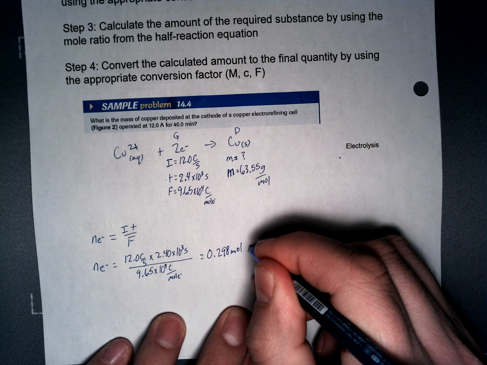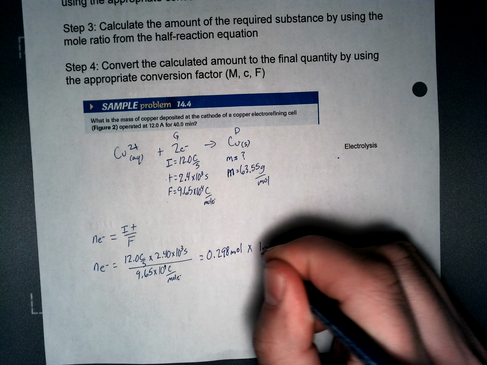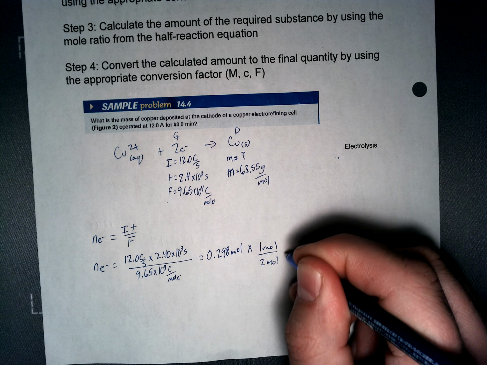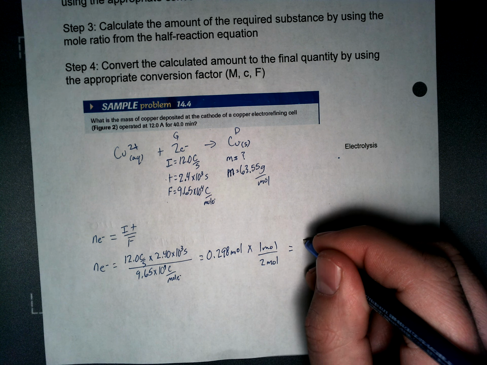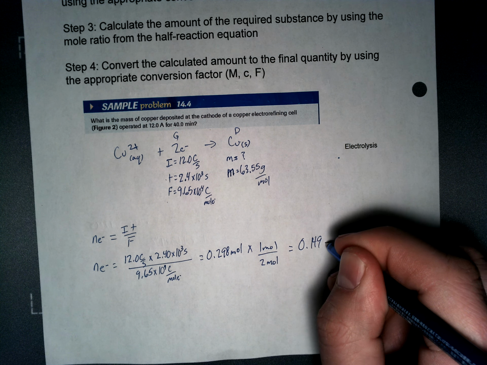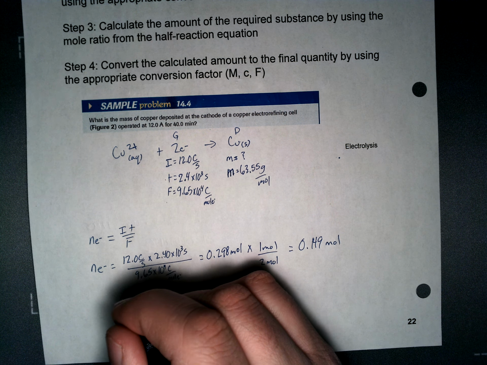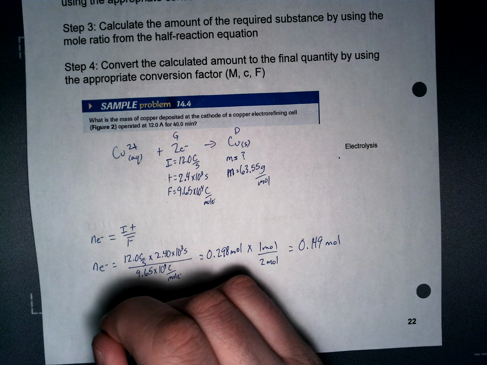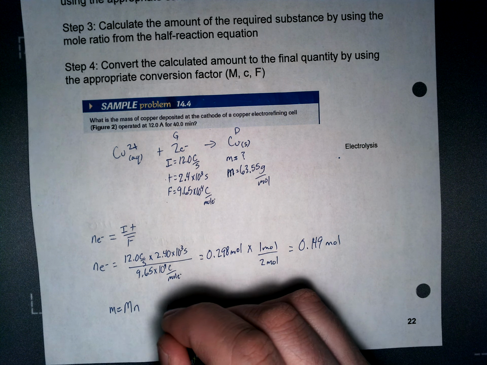Now we times that by our mole ratio, desired over given, so it's going to be 1 over 2. And we get 0.149 moles of copper. Then to find the mass of copper, mass equals molar mass times moles.